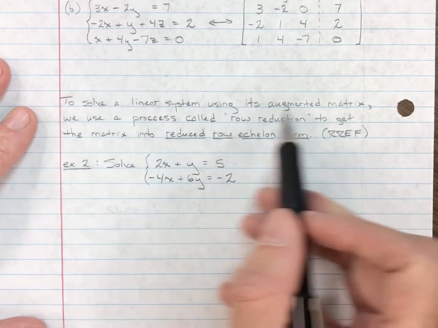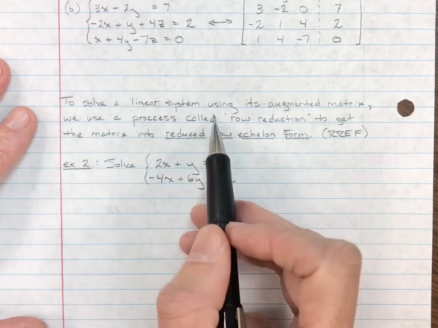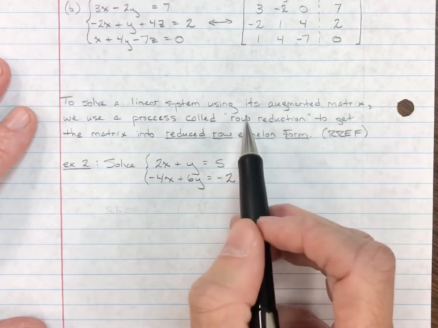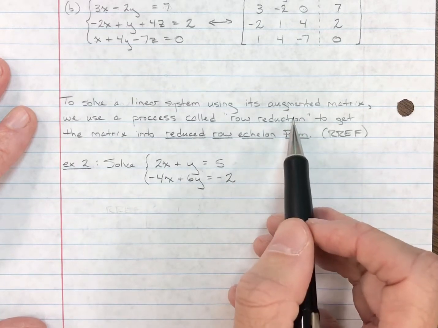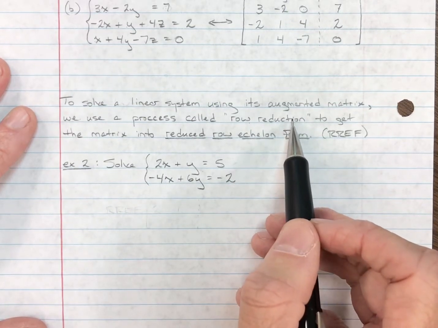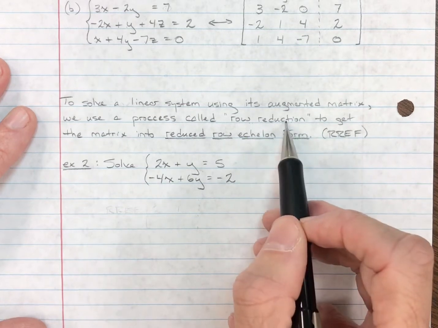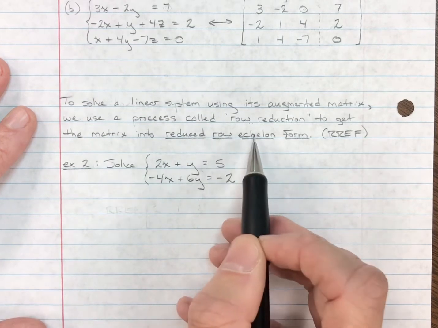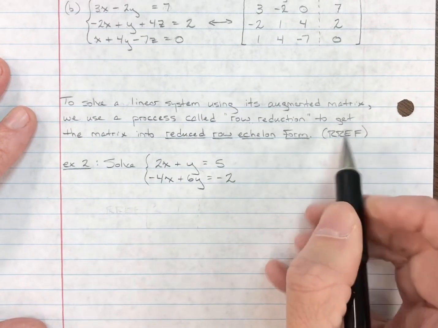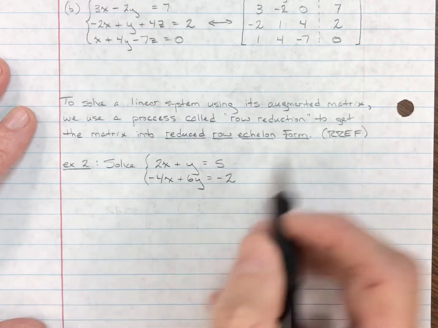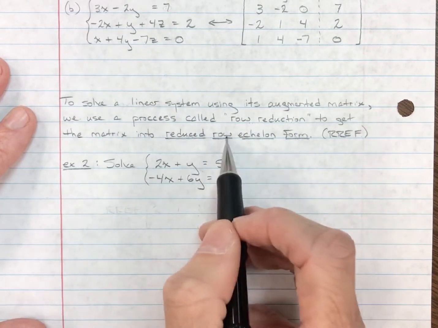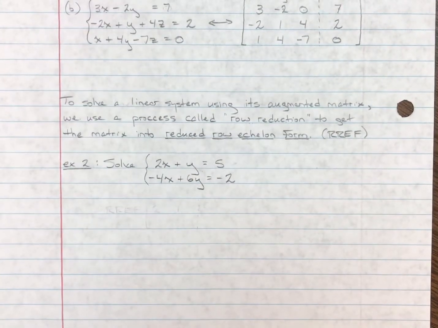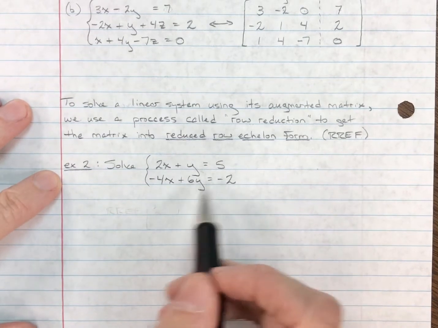To solve these using the augmented matrix, we're going to use a process called row reduction. And again, in a linear algebra course, you'll see how this actually works piece by piece. Again, we're going to let our calculator do it for us. The goal of row reduction is to get the matrix into what is called reduced row echelon form, abbreviated RREF. If we get it into reduced row echelon form, we've solved it. And that's pretty nice.